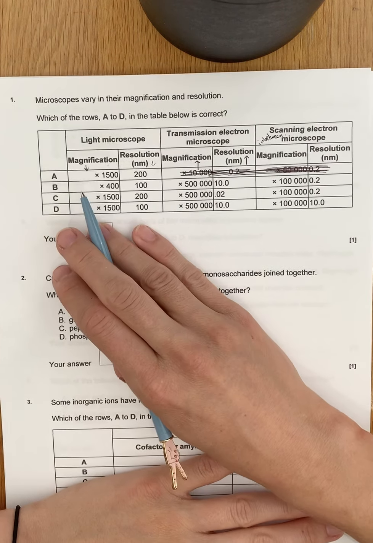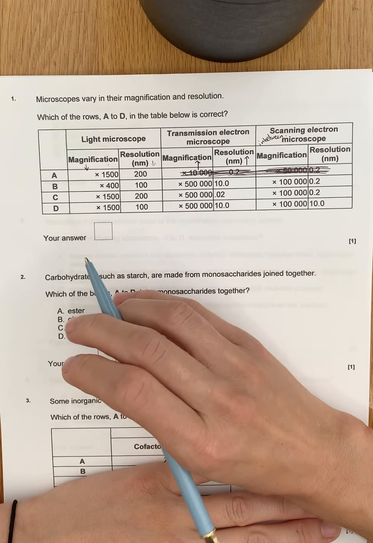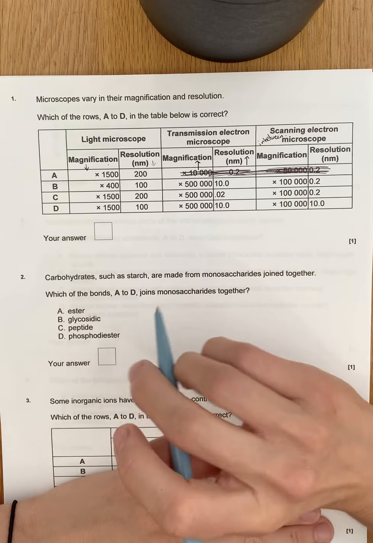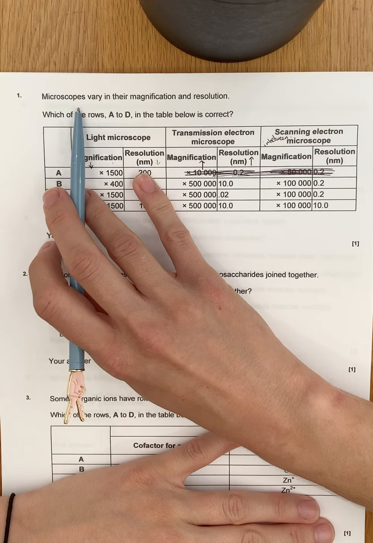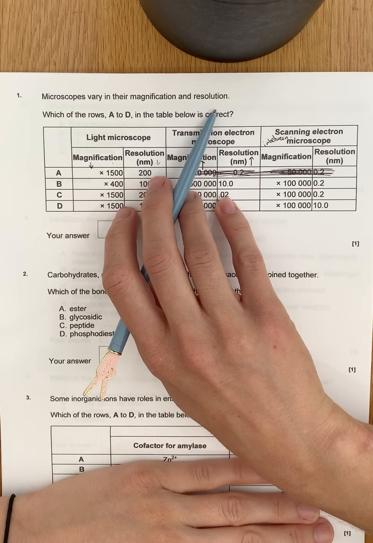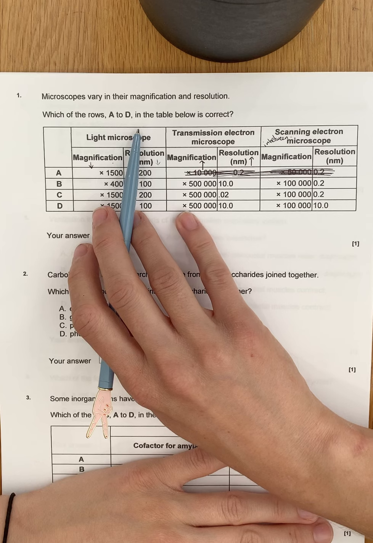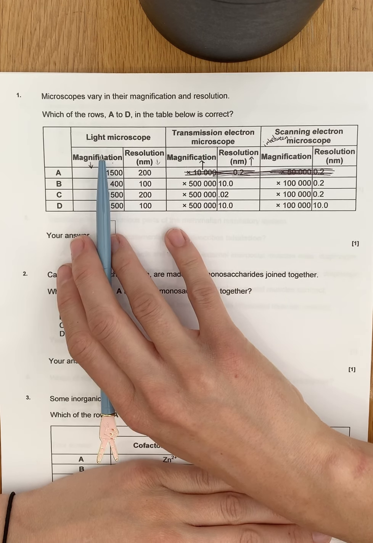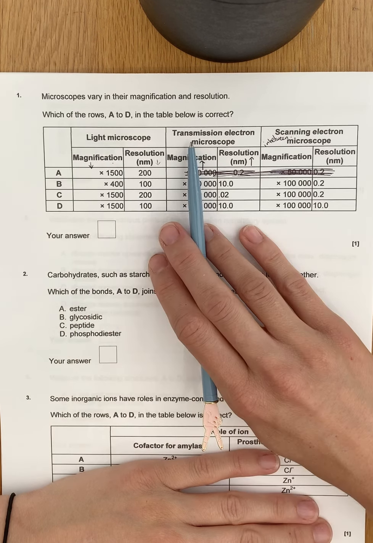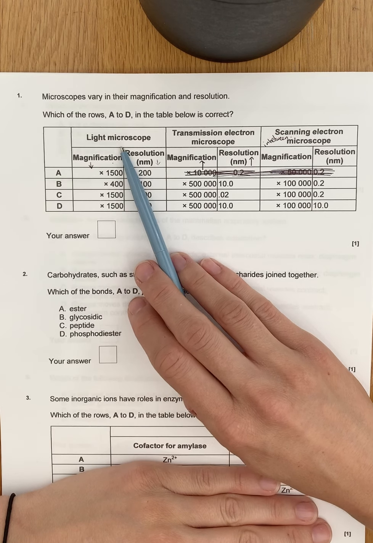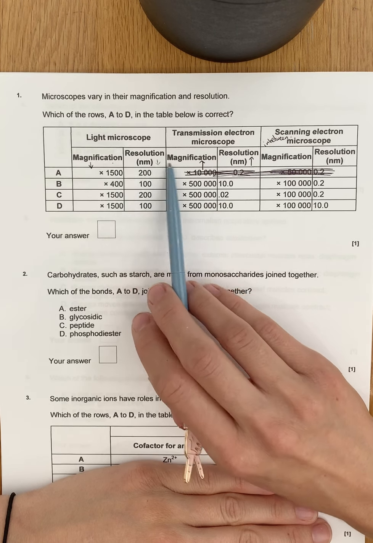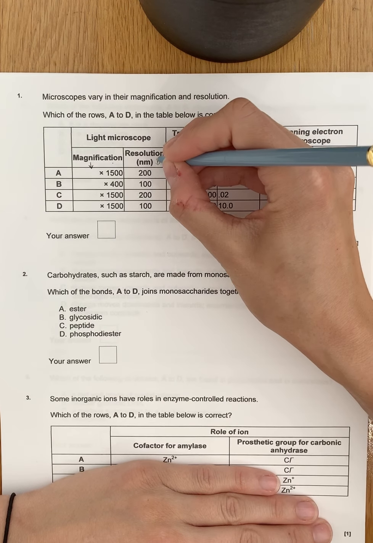Question number 1, I have already started trying to film this and got interrupted, so ignore the scribbles for now. Microscopes vary in their magnification and resolution. Which of the rows A to D in the table below is correct? Light microscope, TEM and SEM. You should know that the light microscope has the lowest magnification and resolution, hence my little down arrows.